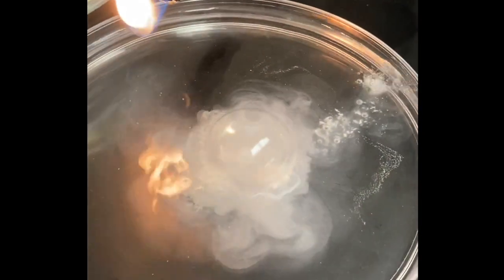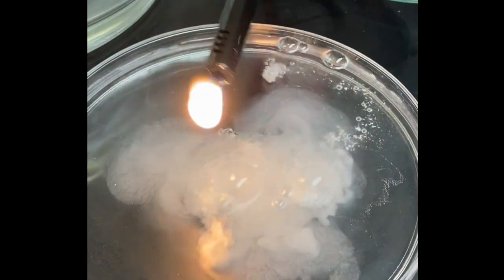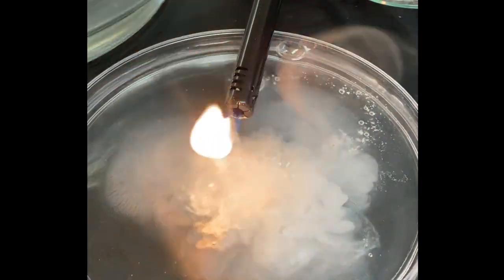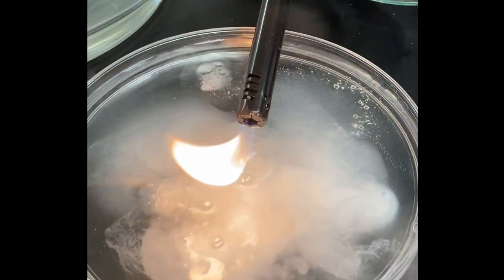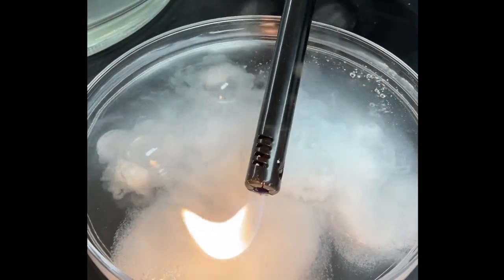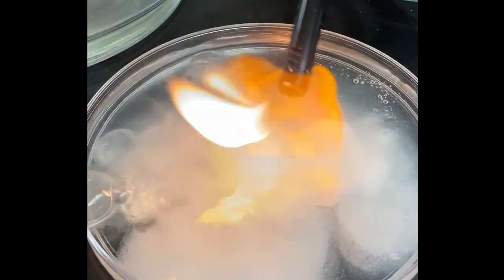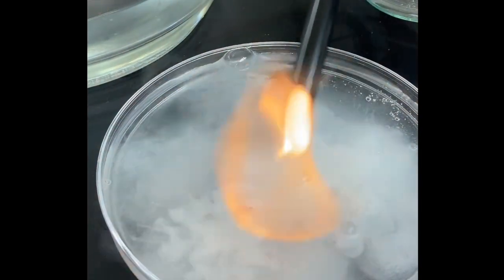Okay, now I'm going to take a flame. So the gas that it's producing is flammable. So we're going to try and do this without catching this cauldron or myself on fire. Although that could be fun.